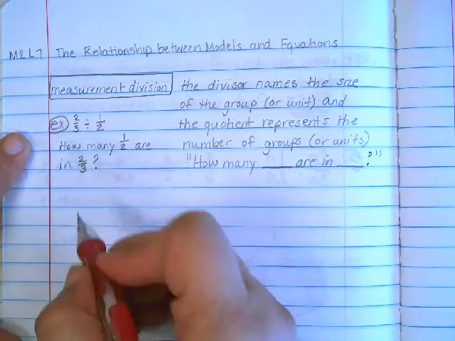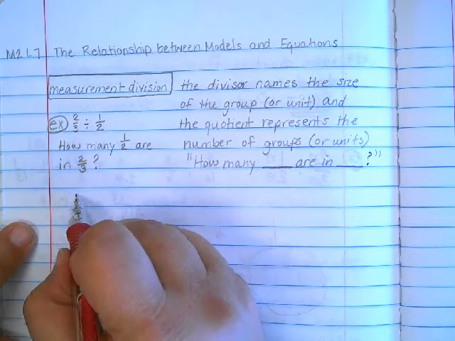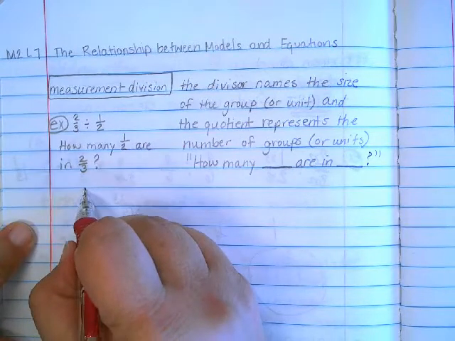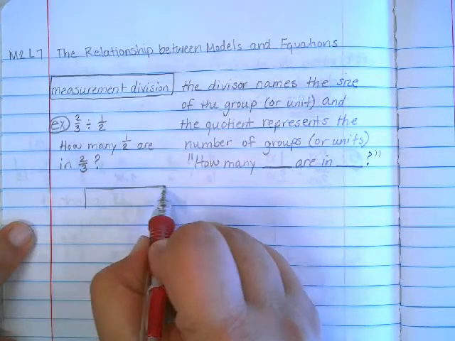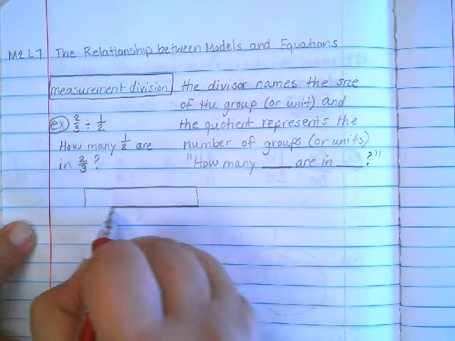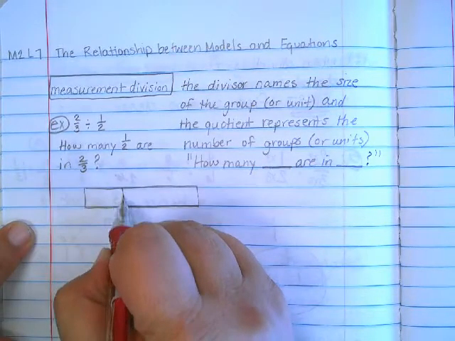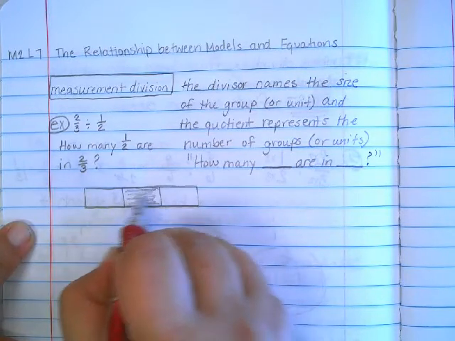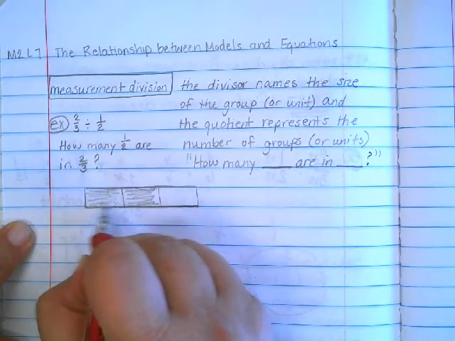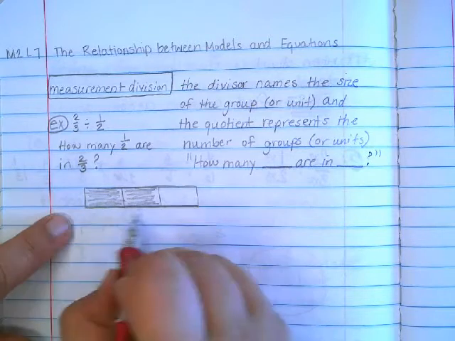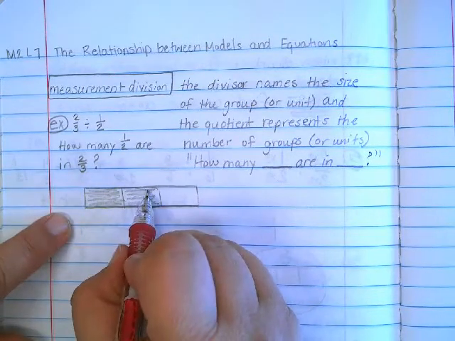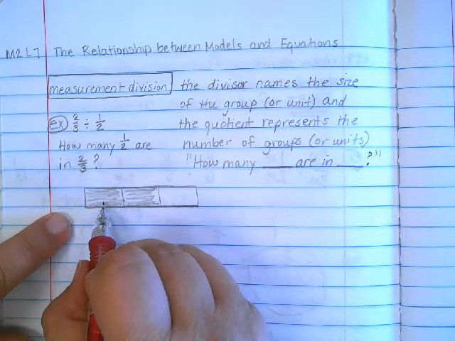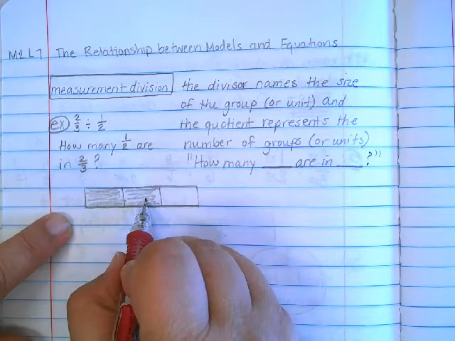So if you modeled that, you would have 2/3. And in this 2/3, you're going to figure out how many halves could fit into these 2/3.